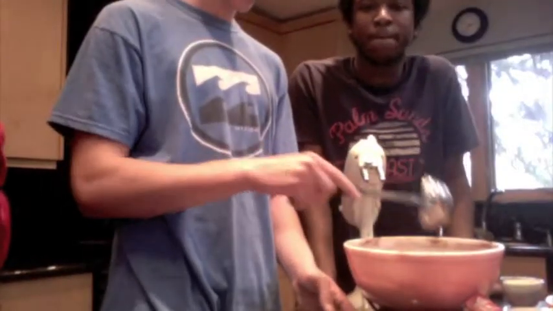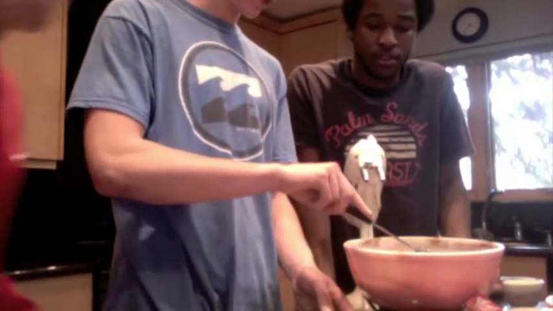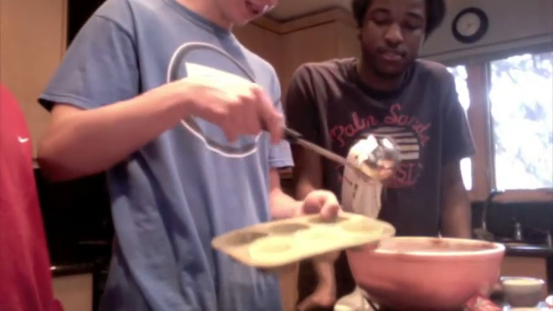Where are your pans? Alright, so first we're going to cook it at 350 degrees, and see how long it takes for the cupcakes to completely cook.